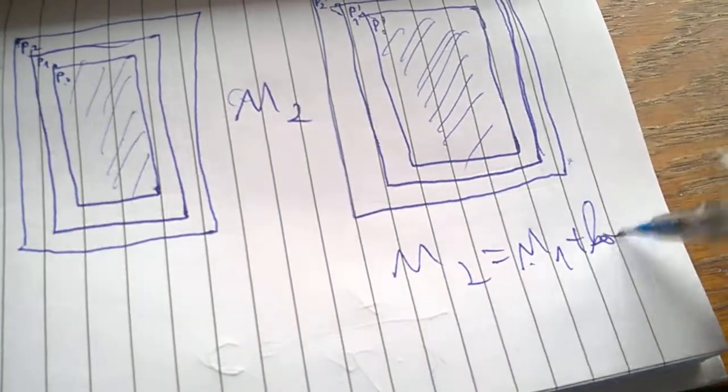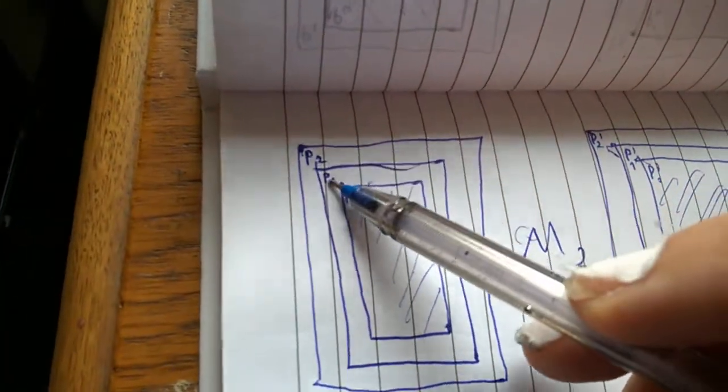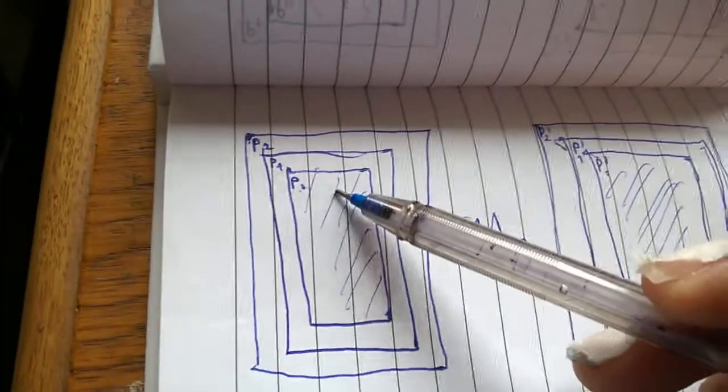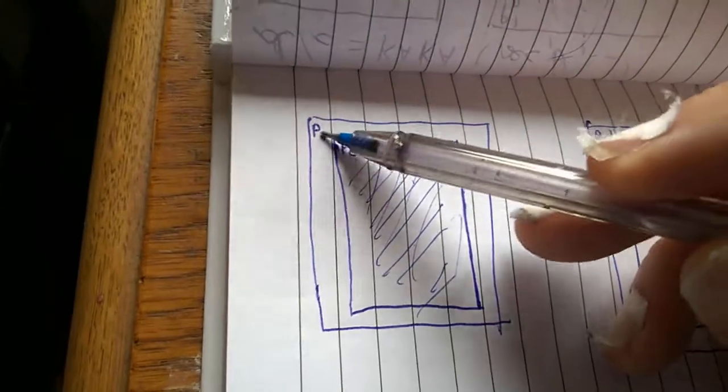Now we will go to moment 2. Moment 2 is moment 1 plus caca. P2 will form: P1, P0, P2 prime, P1 prime, P0 prime. Again, P0 and P1 are the exact same images from here, P1 and P0. And so on until, let's say, we get to moment X.